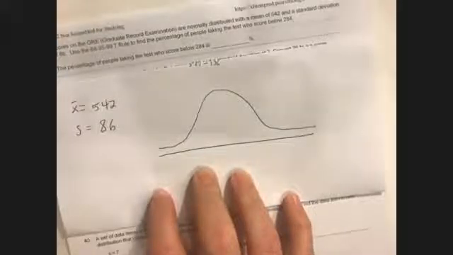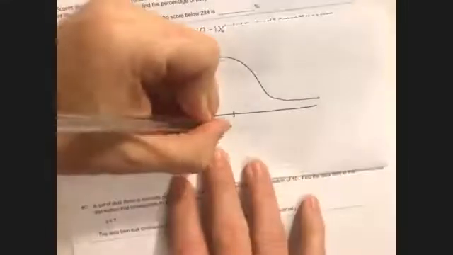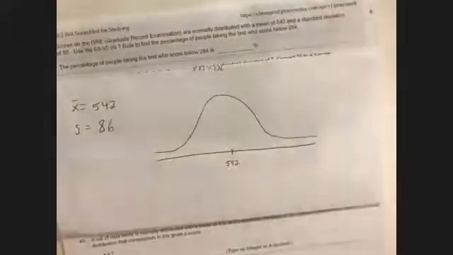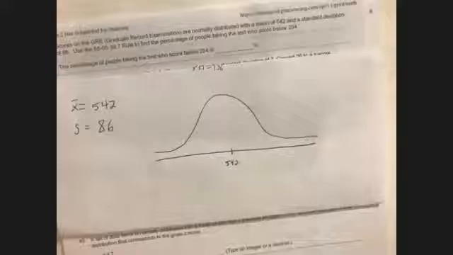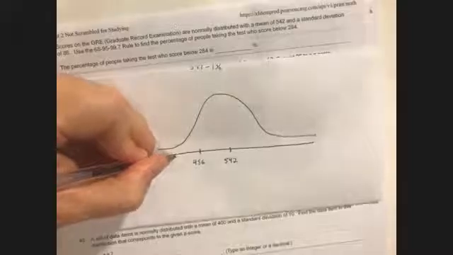All right, so first we got to find where 284 is. We know our mean is 542. Okay, since we're going to be lower than that number, I'm going to first try to subtract 1 standard deviation. 542 minus 86, okay, that's 456. This is 1 minus a standard deviation. I'm going to go another standard deviation.